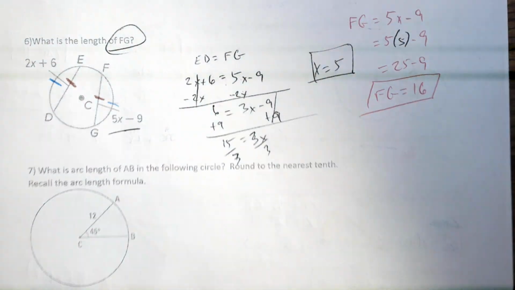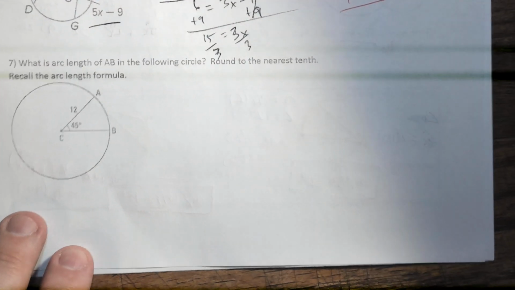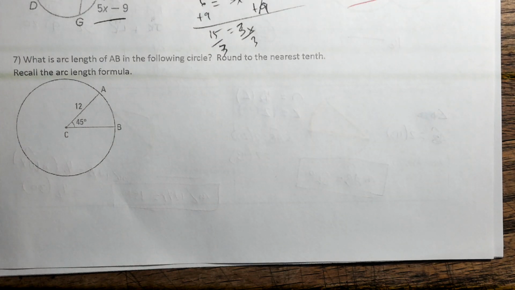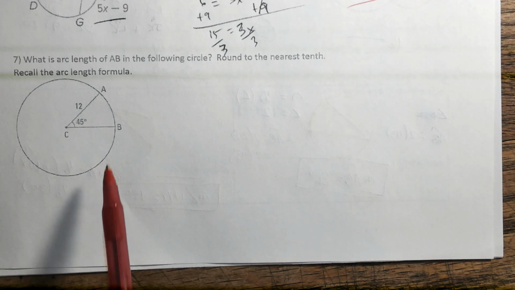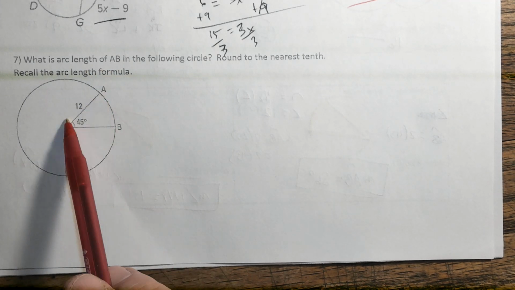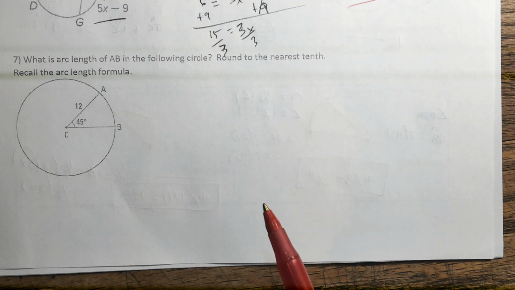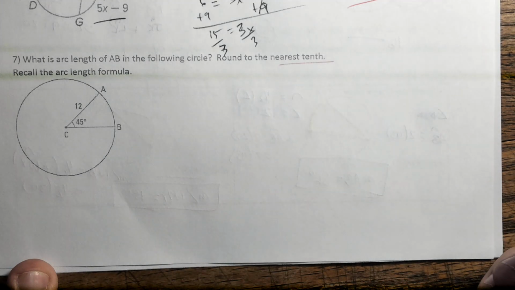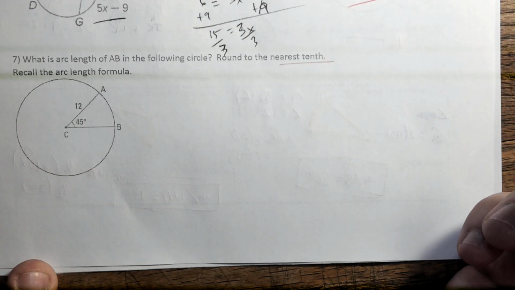All right, now, down here, number 7. We didn't touch much on this in the module. We touched more on it in Module 11, because Module 11 is geometric measure, which is a lot of area and volume and stuff like that. So we're actually going to use area here. They want to know what the arc length for this is, to the nearest tenth, and we have to recall the arc length formula.